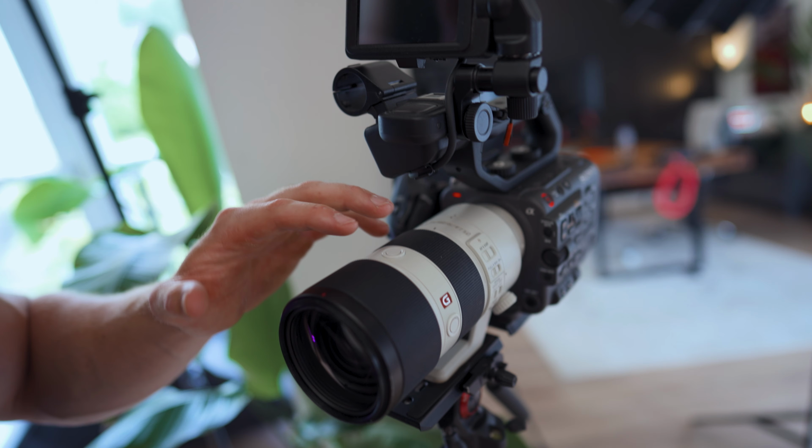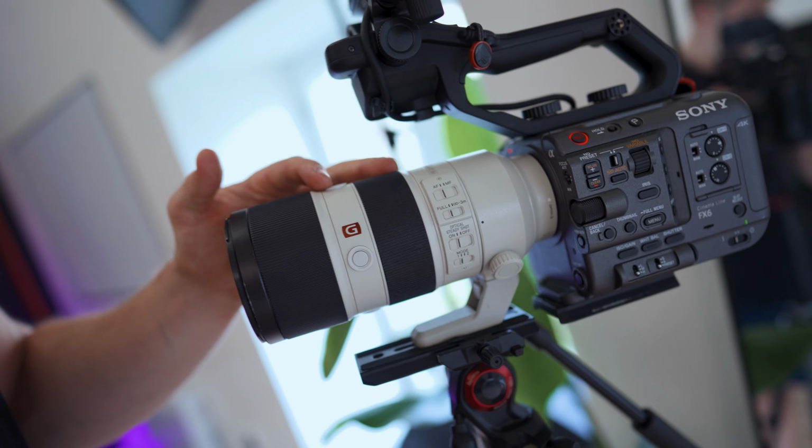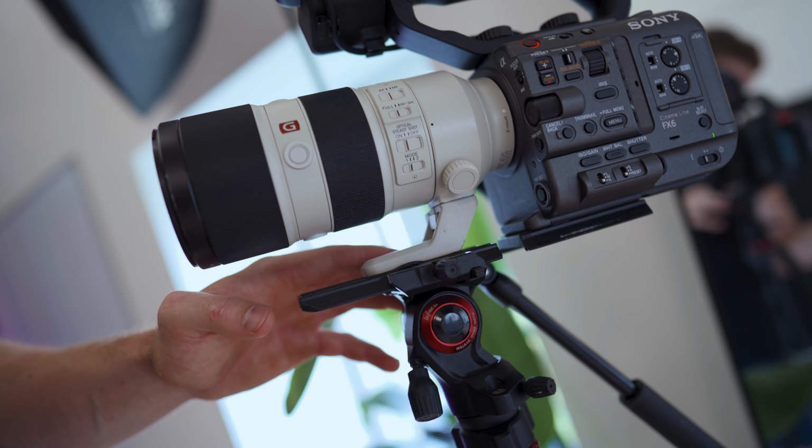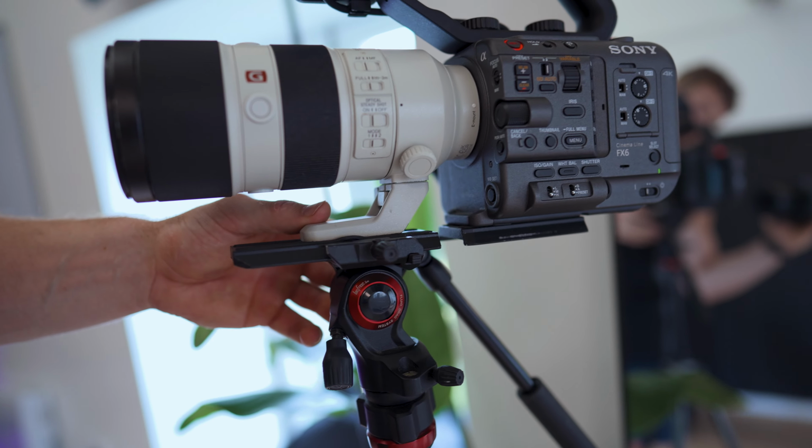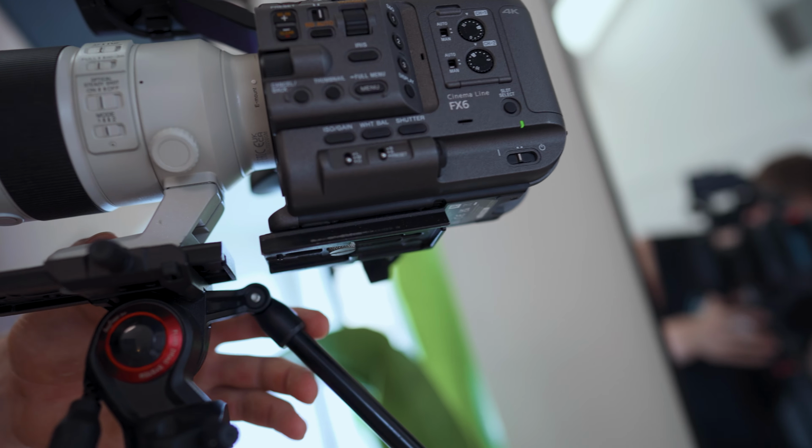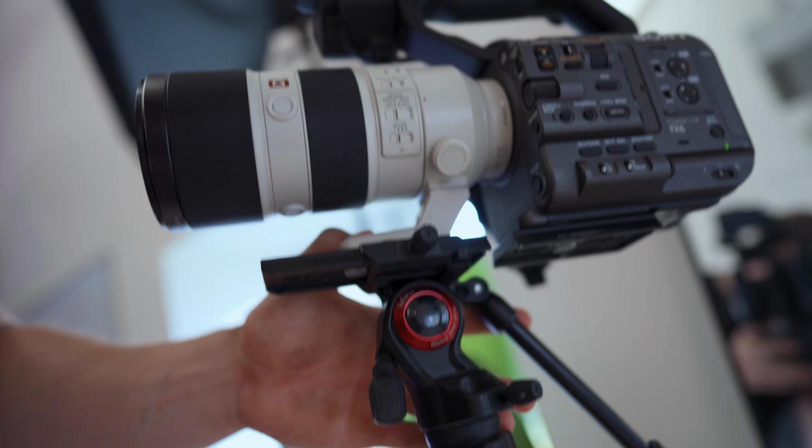Absolutely incredible lens, I love it. The lens I'm shooting this video on right now, the Sony 24 G Master. And then lastly, as you can see here, the 70-200 mounted onto the tripod with the lens itself. But you can see these two quick releases on the underside of the camera and the lens.